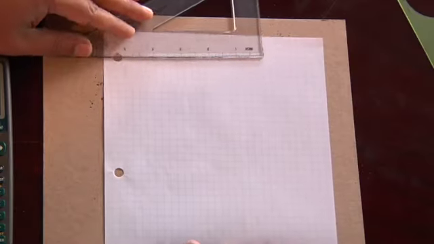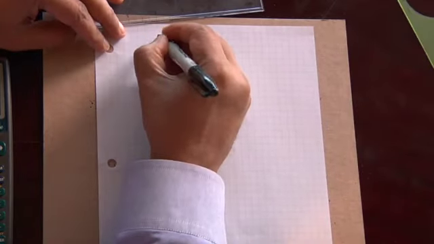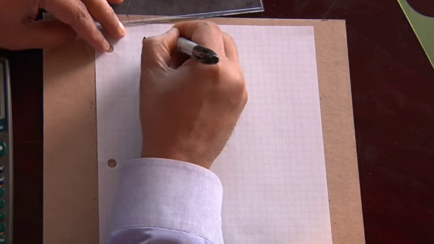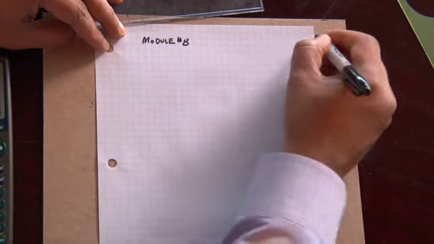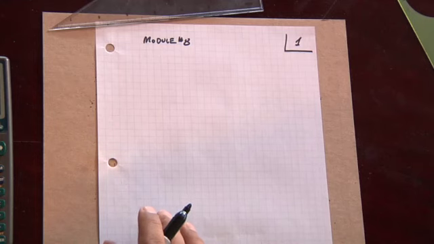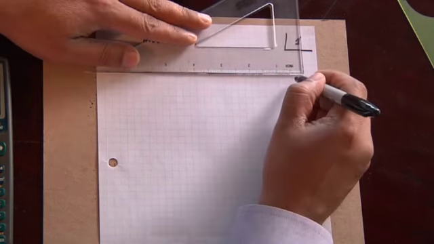So we're going to take a look at an example one right now and give you some guidance on how to solve it. I'm going to go ahead and draw out the floor plan. So this is going to be Module 8, sheet number 1. Let's lay out a plan here and then I'll explain what the problem is.